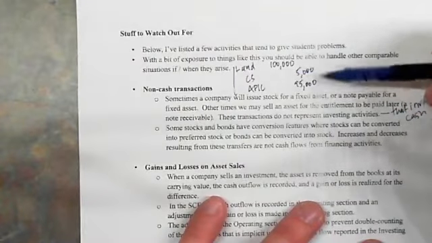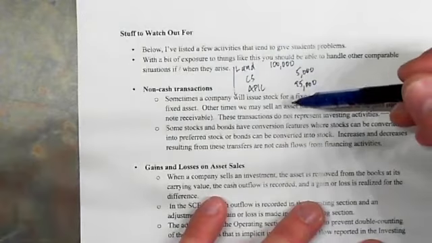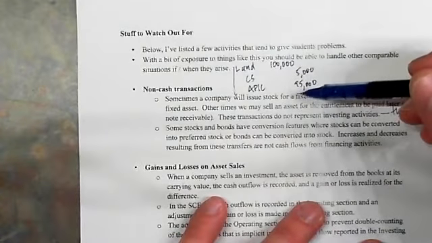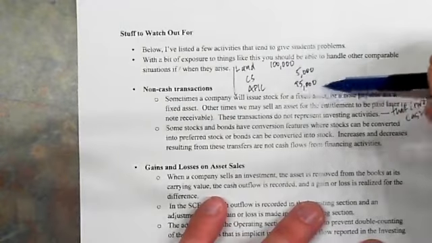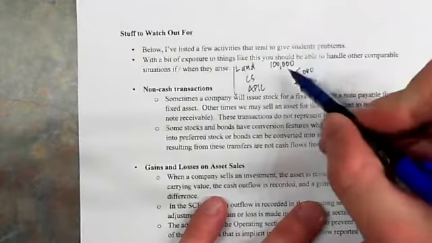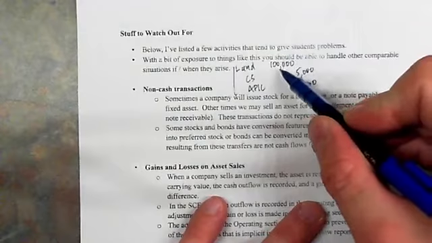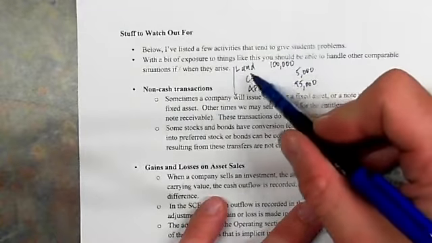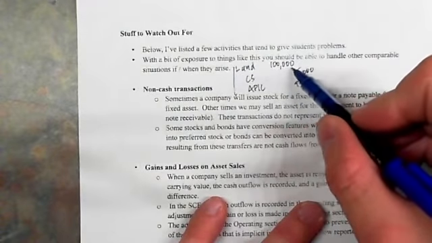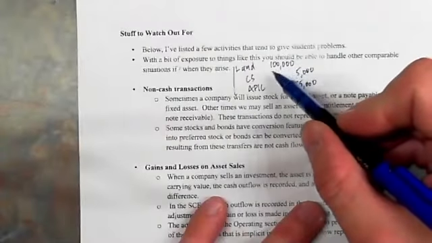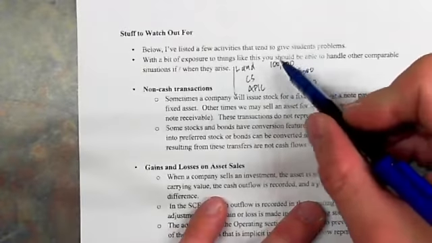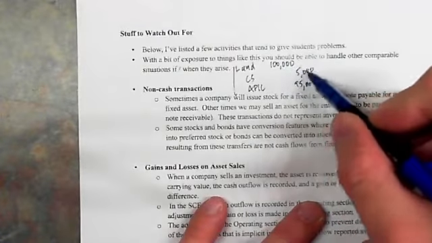So you would have an increase in common stock that has no cash, so this wouldn't be part of your cash flows from financing activities. This is an inflow of an asset that would look like an investing activity, a purchase of land, but it was purchased with common stock. So whatever amount of land you purchased, you would have to back out this $100,000 because it's non-cash.